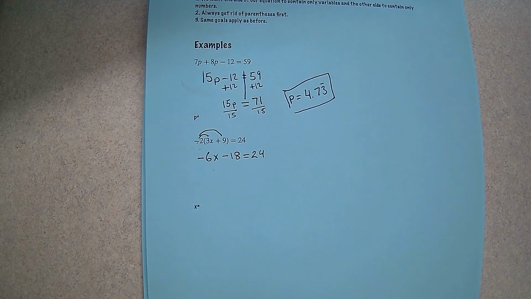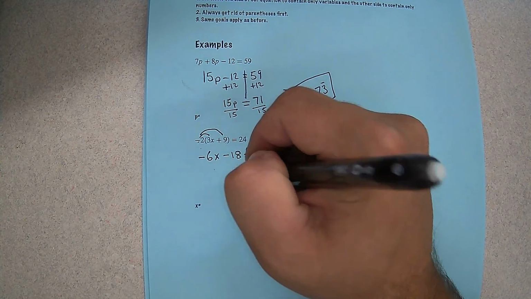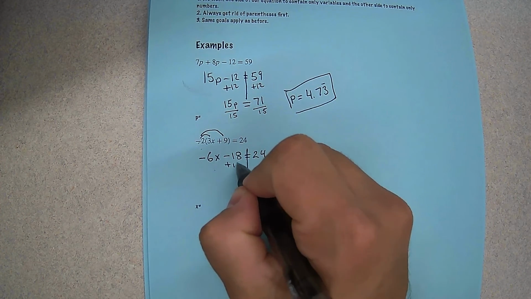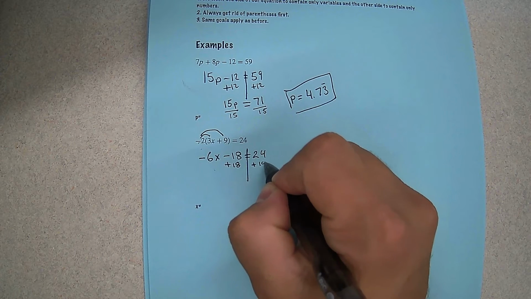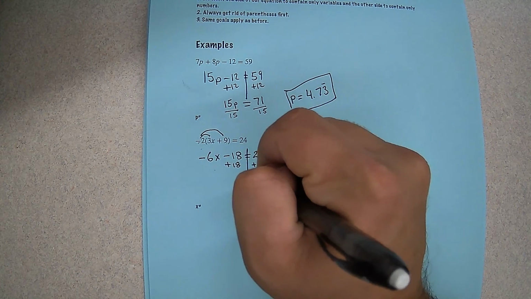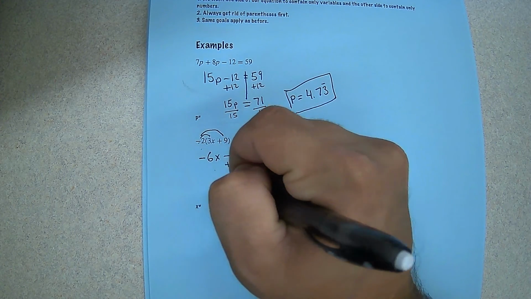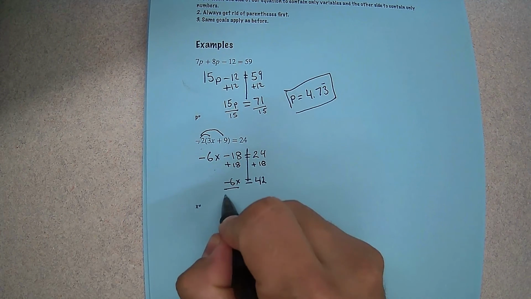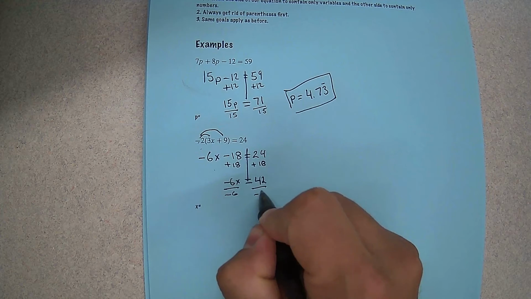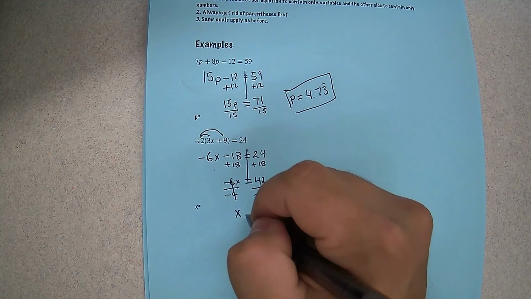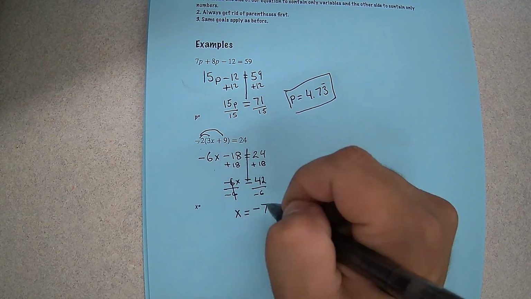We have a variable over here, so we use reverse order of operations. We want to add 18 to both sides. 24 plus 18 is 42, equals a negative 6x. Now it's just a one-step equation. Divide both sides by a negative 6. Those cancel out. x is equal to a negative 7.